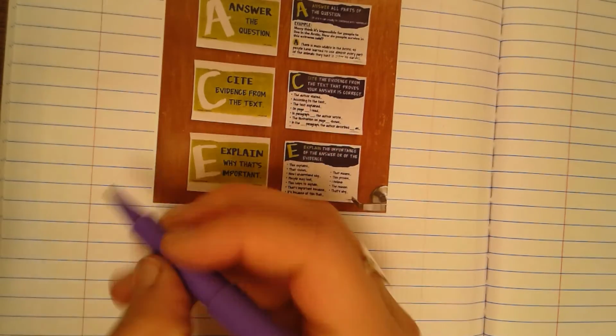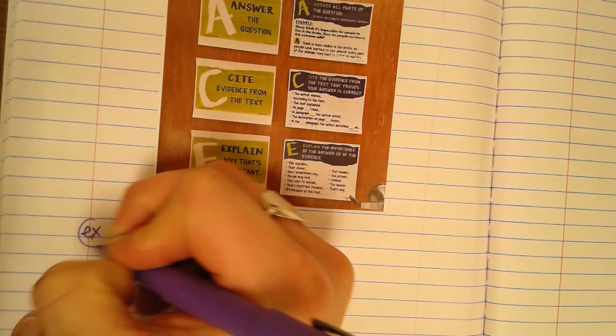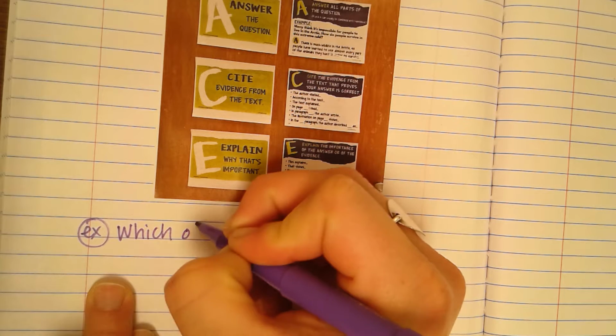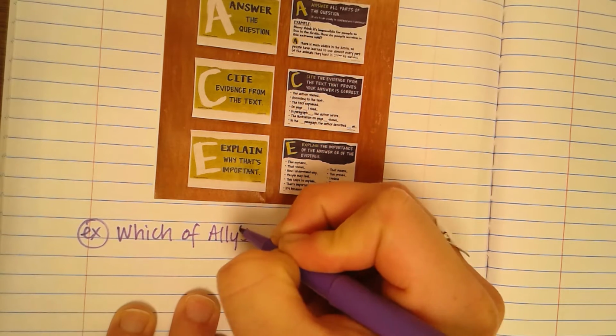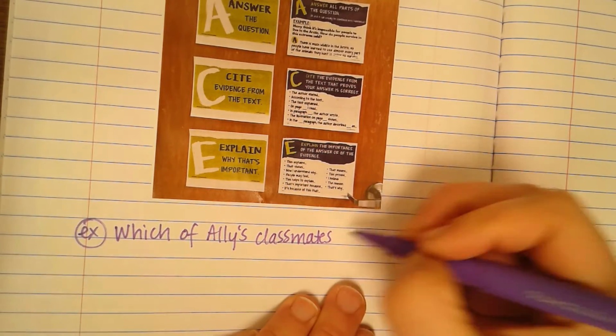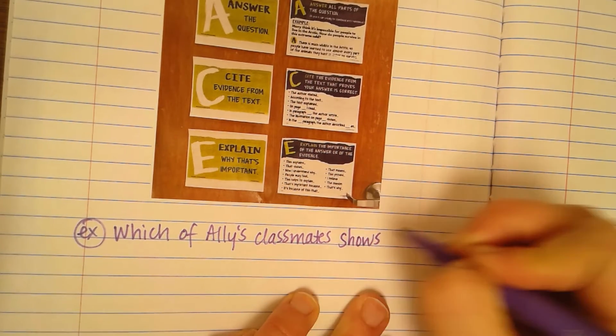And the example that we're going to write down underneath is actually going to be a question from the book that we're about to start here shortly, called Fish in a Tree. So I'm going to write down an example question, pretend like you were getting this question on a worksheet or in a Google form or in a quiz or a test. And the question would be, which of Allie's classmates shows bravery in chapter 2?